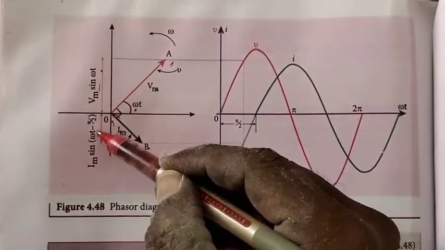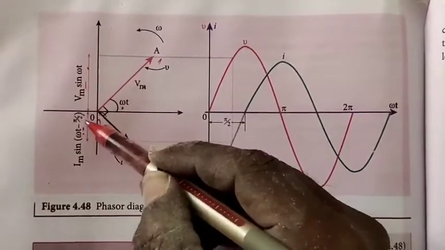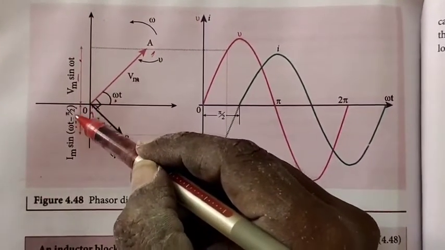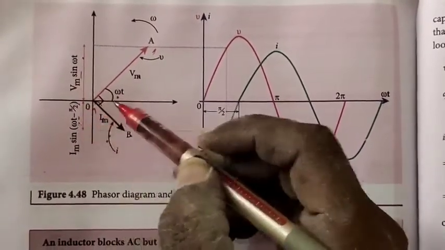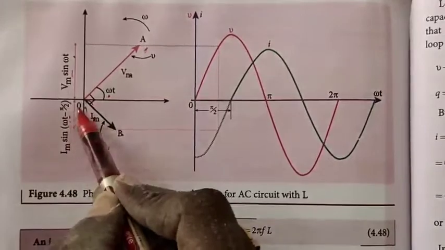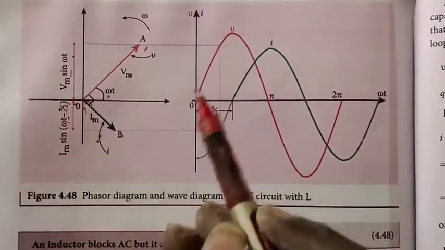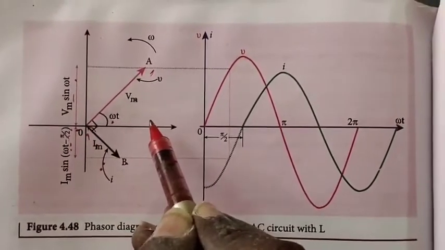Im sin omega t minus pi by 2 shows the current produced in the inductor. Here see that between omega t minus pi by 2 and omega t, there is a difference of pi by 2. That means current lags the voltage by pi by 2. That means current comes behind the voltage by 90 degrees.